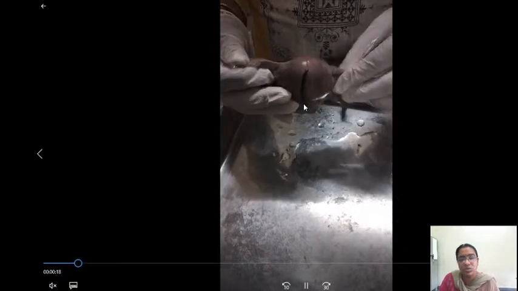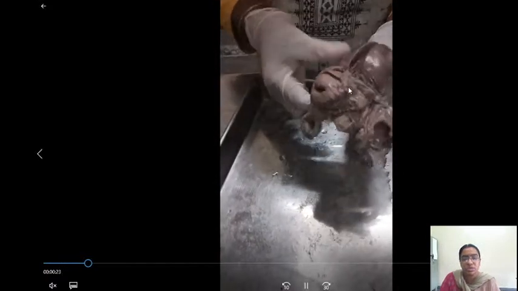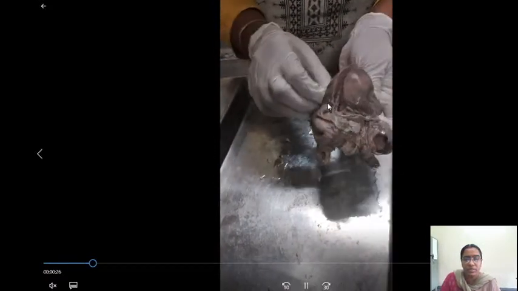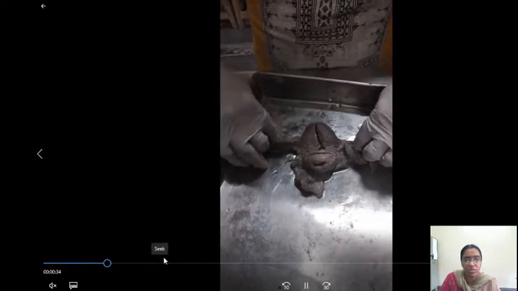When we start with the female genital organs, this is the specimen we are seeing here. The female genitalia includes two parts: the external genitalia and the internal genitalia. In this specimen, you can see the internal genital organs. The internal genital organs include the ovary, fallopian tube, uterus, followed by the vagina.